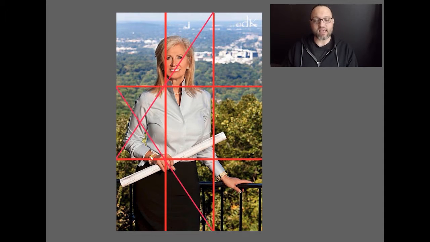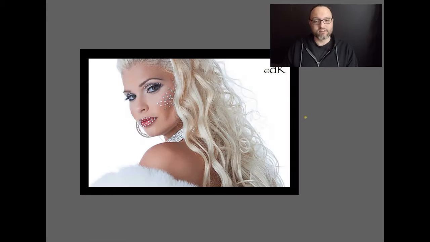Point of interest, hand, nailed it. Right there at the arm, the elbow. Here's the shoulder, the eyes right there along those intersection lines. Here's the top, the green. Here's the top right here of this horizontal line. Looks like he got that too. Intersection right here at the wrist. Well done.